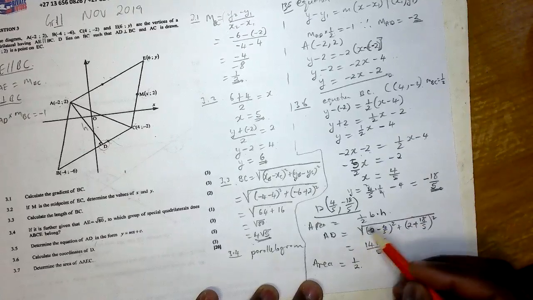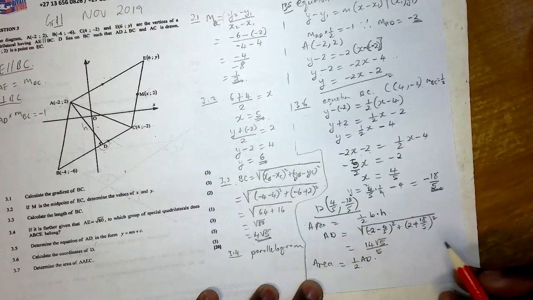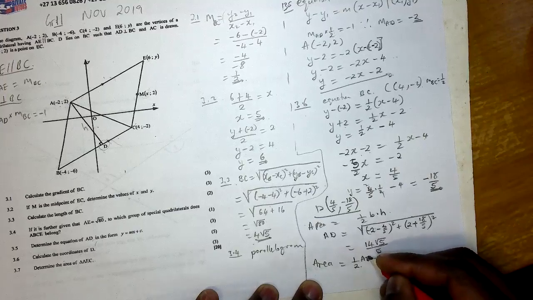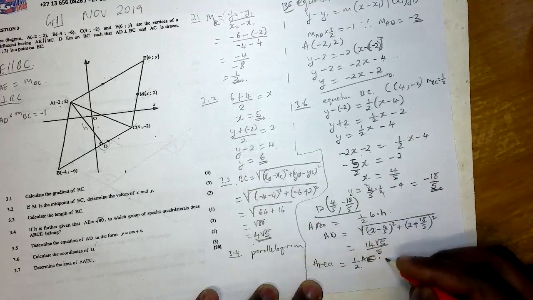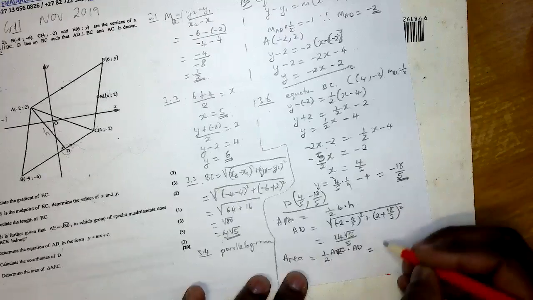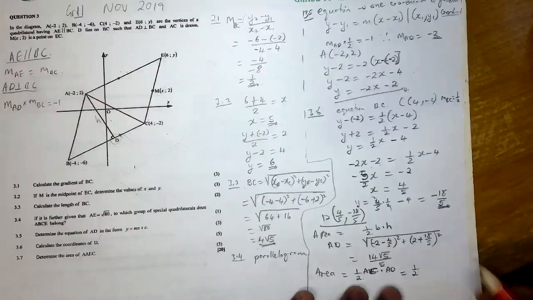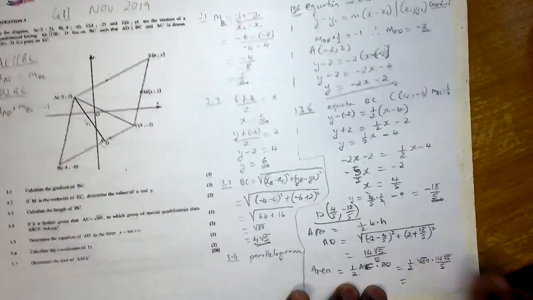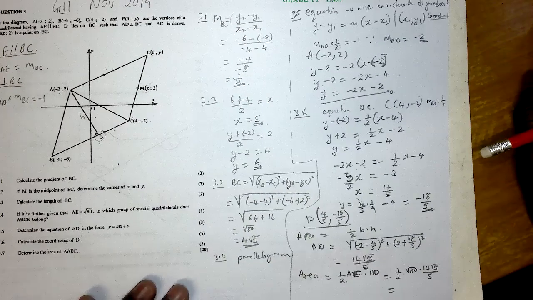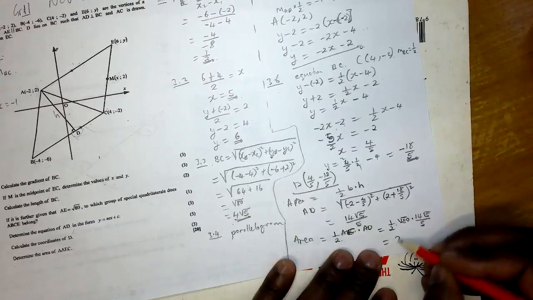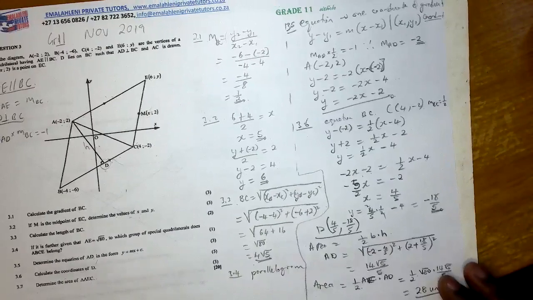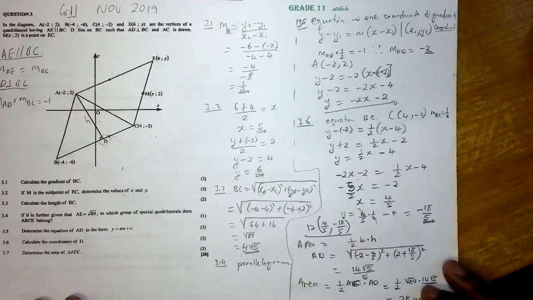Now we know that our area is going to be half of our base. Our base is AE, times your AD as your height. This is going to give us half of AE, which we found already as root 80, times 14 root 5 over 5. What do we get there? We get 28 units squared, because it's an area, so we say units squared. Since nothing is specified there, it's units squared.